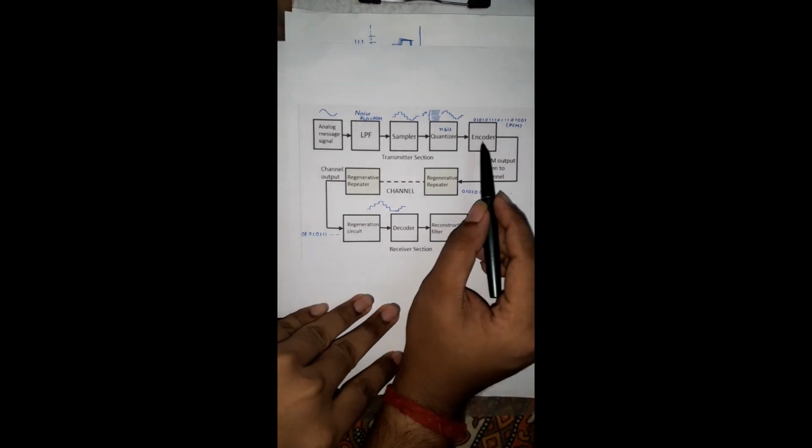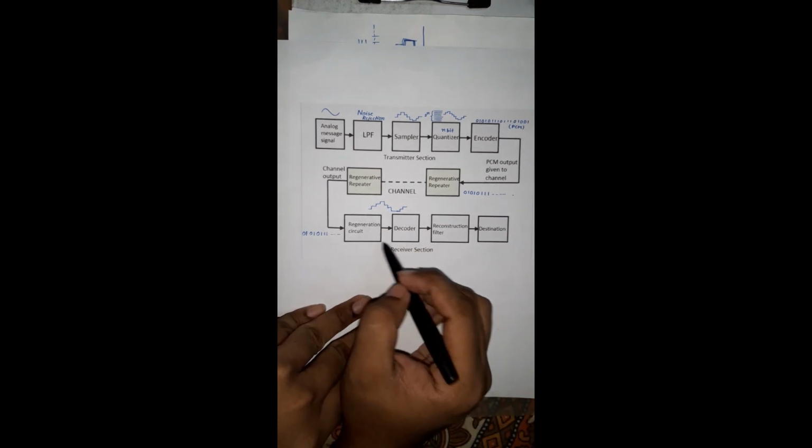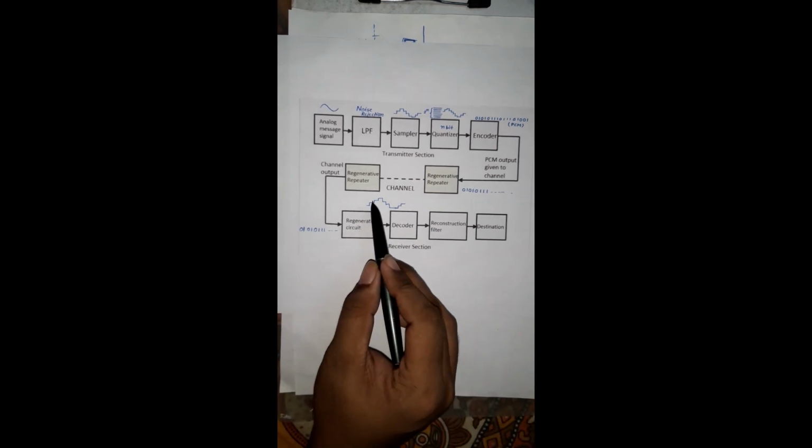For quantizer and encoder, from the sample signal the digital code was generated, so regeneration is the reverse process. And as there was an encoder, the decoder is also there. The combination of these two blocks, regeneration and decoder, generates these signals actually.